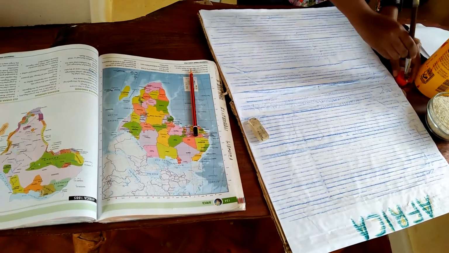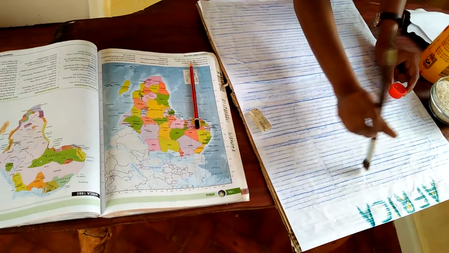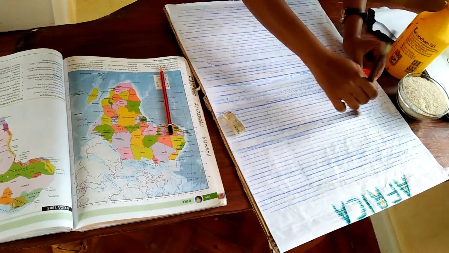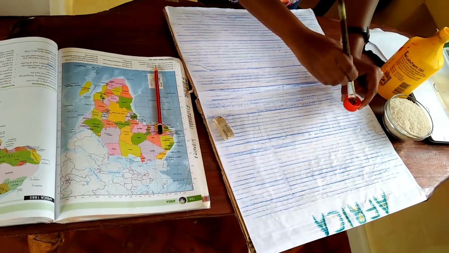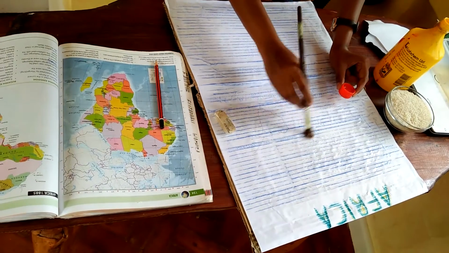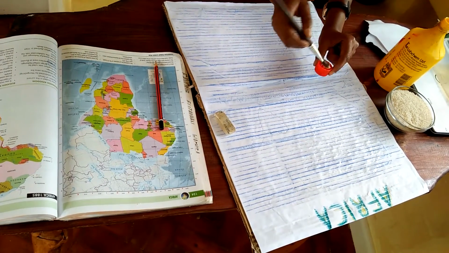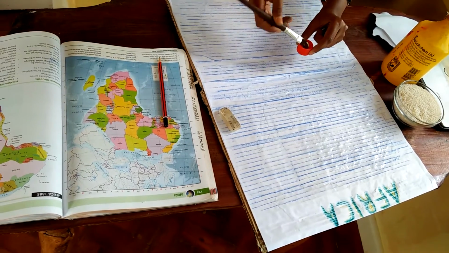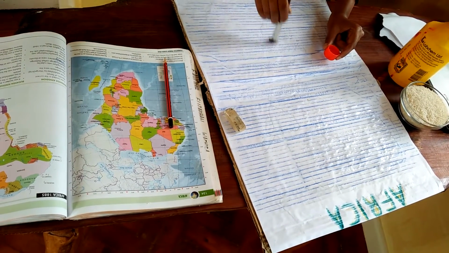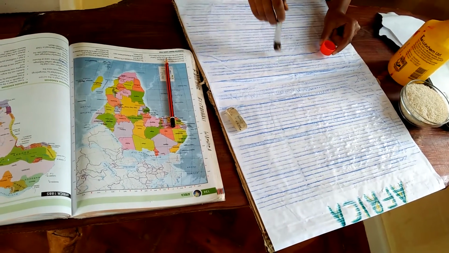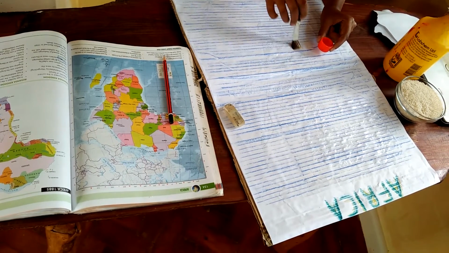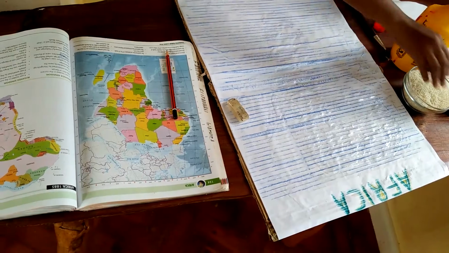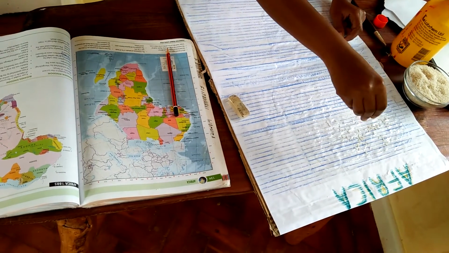What I need to do now is put glue around my outline. Use a brush. It also depends on the kind of materials you use. If you choose to use pasta, then you might consider using a stronger glue to hold it down. Be generous, otherwise the rice won't stick, or the pasta you're using. So now I'm ready to sprinkle the rice.